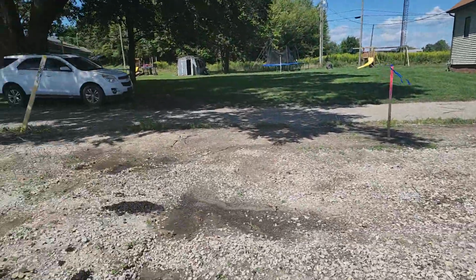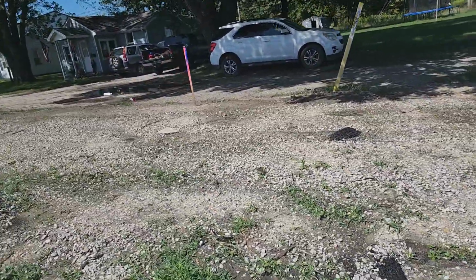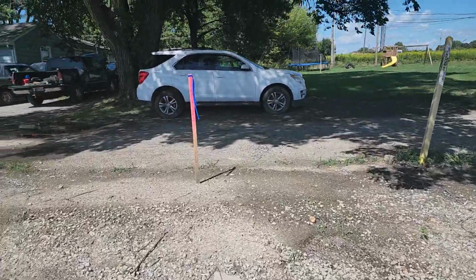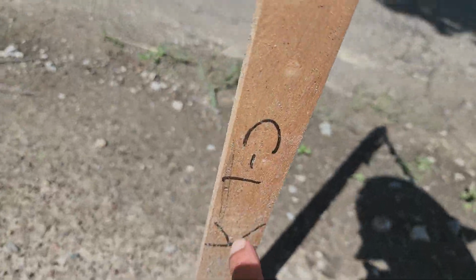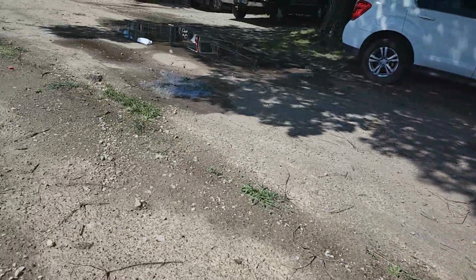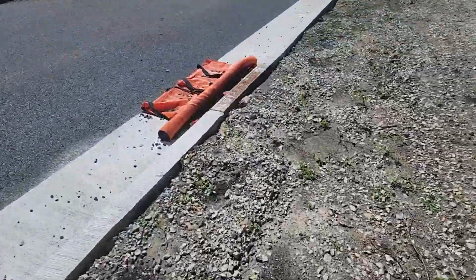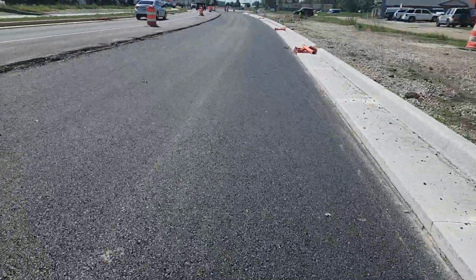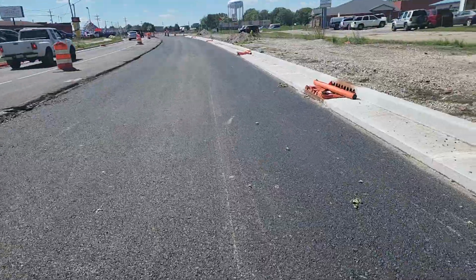Now, of course, all these stakes that we're passing, they're all going to have C at the bottom. They're all going to have this C, and they're going to have this V. That's because they're taking information. They're cutting. Going out here in the street.